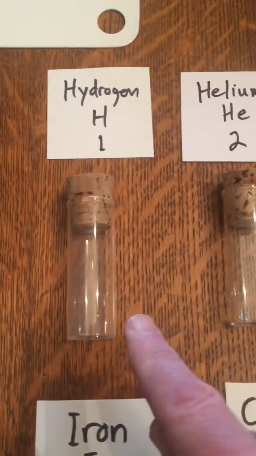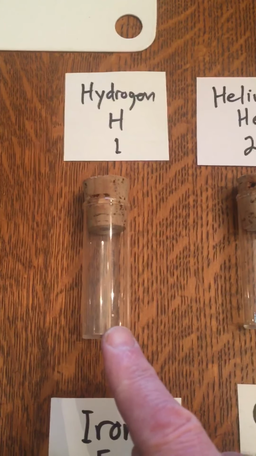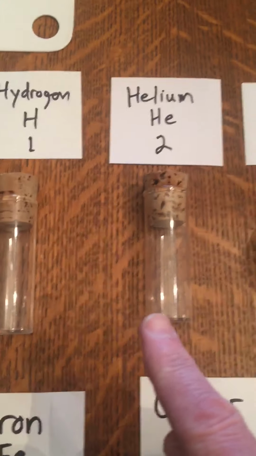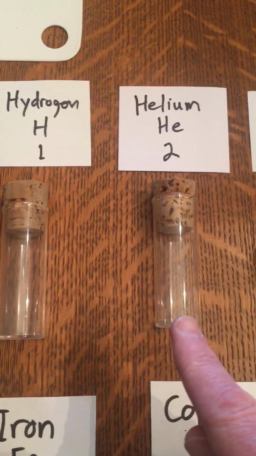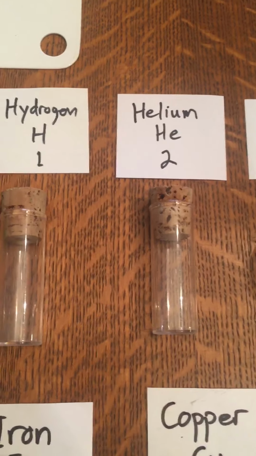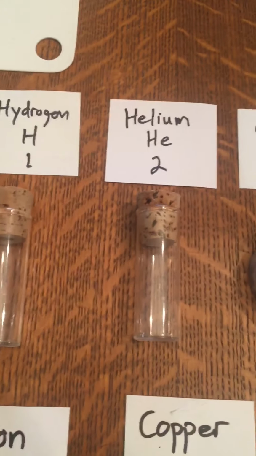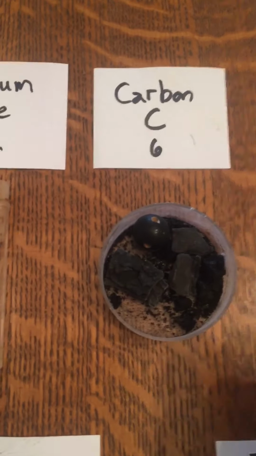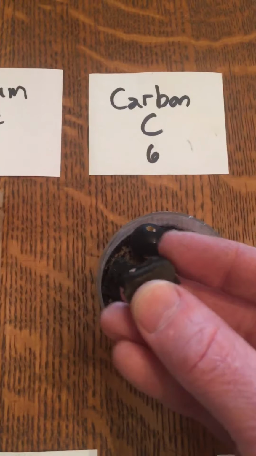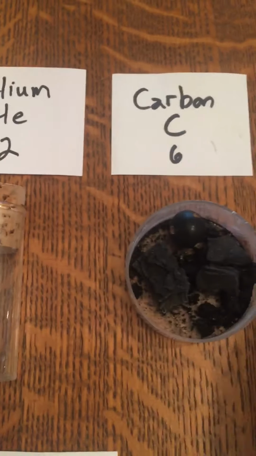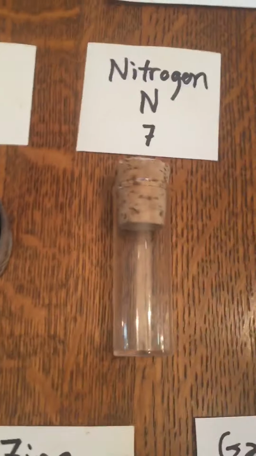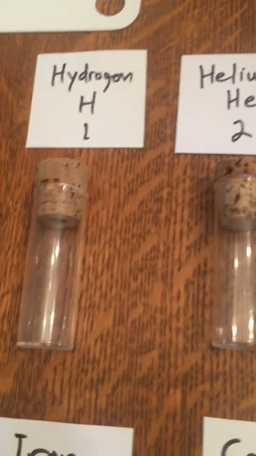So here's what hydrogen looks like. It's a gas, you can't see it. And coincidentally, helium also looks like hydrogen. I got that from a helium container down in my basement for balloons for a birthday party. Now, I don't have all the elements here, obviously, but carbon has 6 protons. And this is what carbon looks like, just little chunks of coal right there. It's a model of a carbon atom. Remember that from the classroom. Nitrogen over here. Wow, nitrogen looks just like helium and hydrogen.